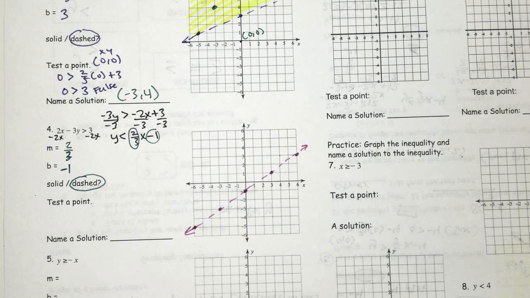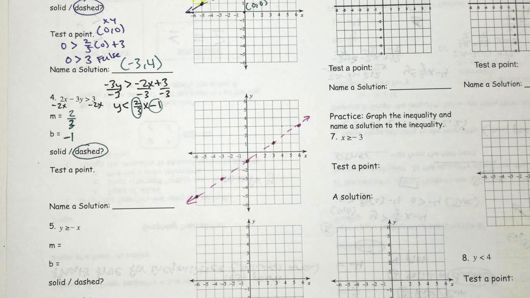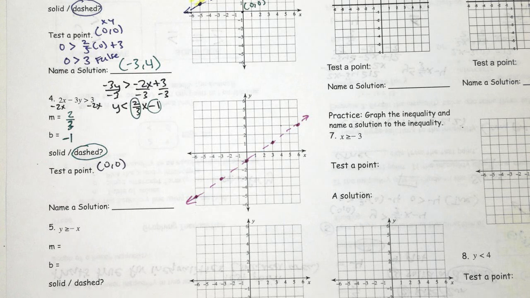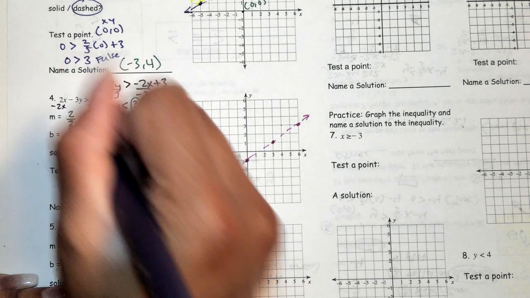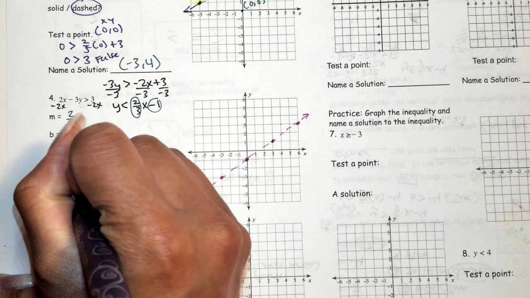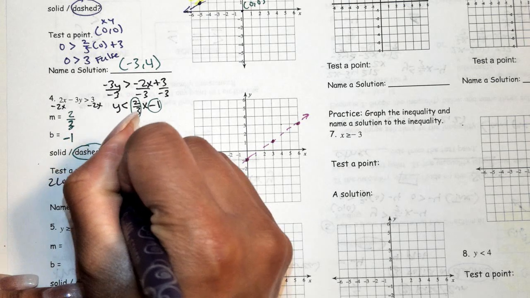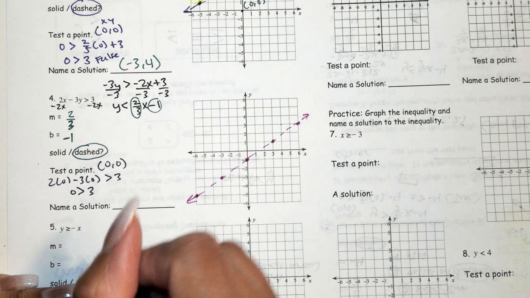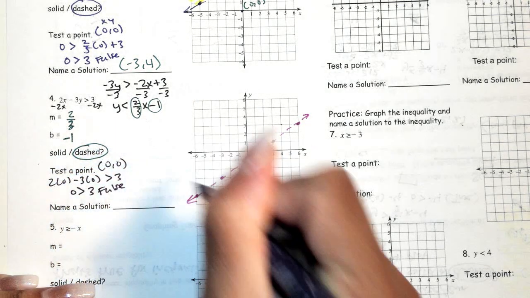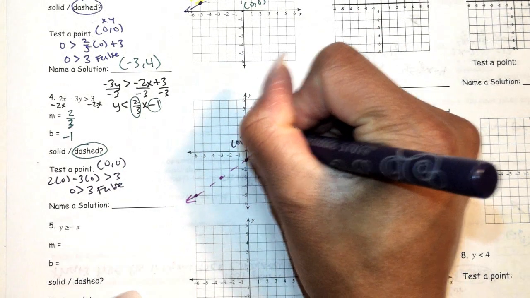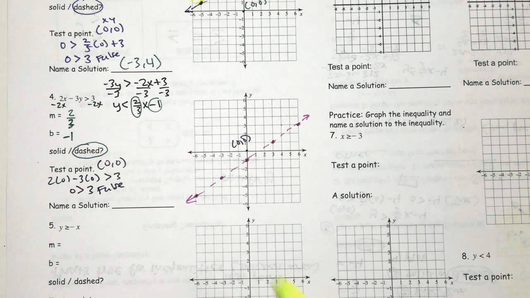Now I need to test a point to know which way to shade. So let's use our favorite point, 0, 0. I'm going to plug in 0. It doesn't matter which one you want to plug it into. I'm going to plug it into here. So I have 2 times 0 minus 3 times 0 is greater than 3. So I have 0 greater than 3. Is this true or false? This is false. So that means I have to shade everything that's on the opposite side. Again, because 0, 0 is here, I'm going to shade everything that's on the other side of this line.